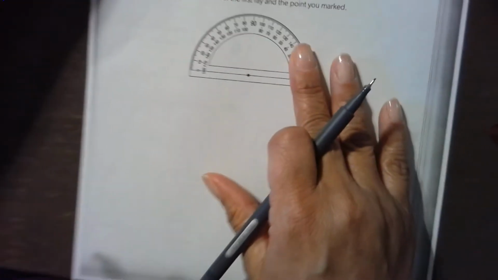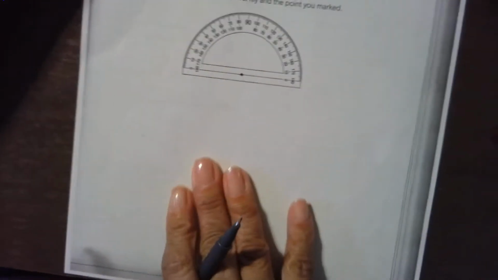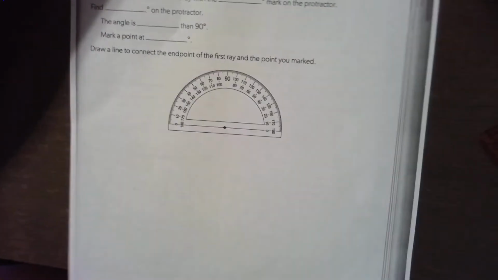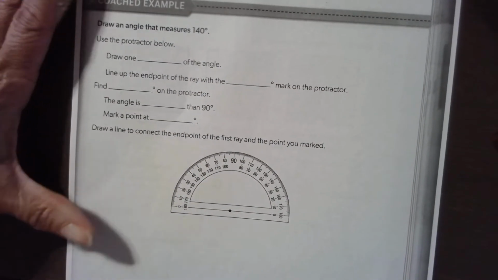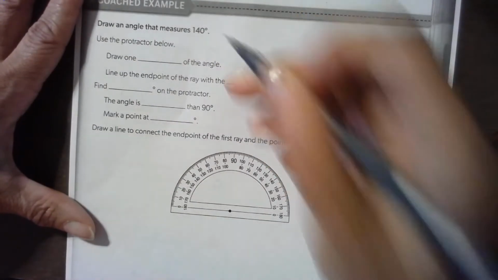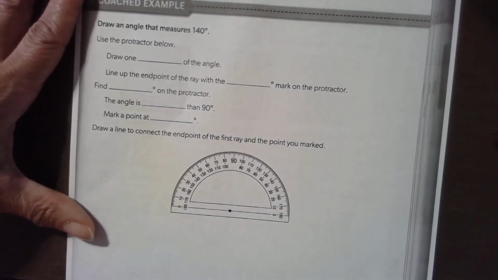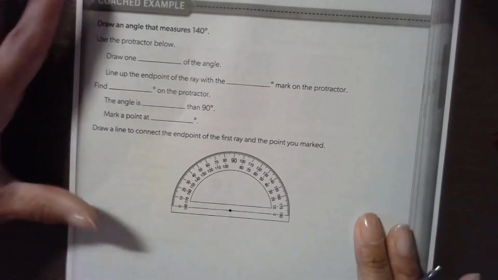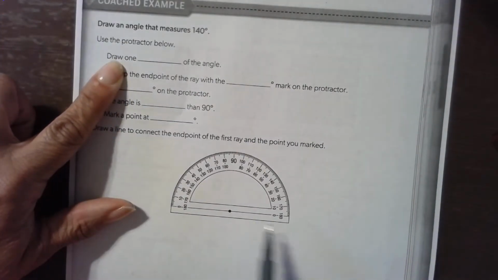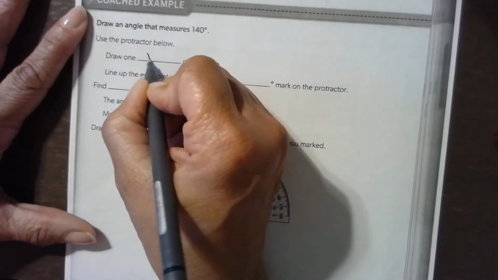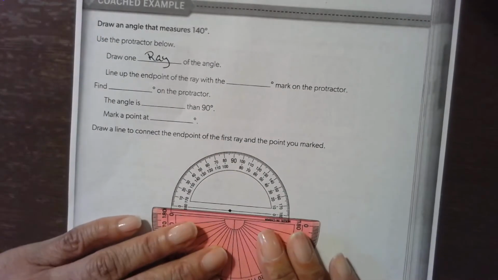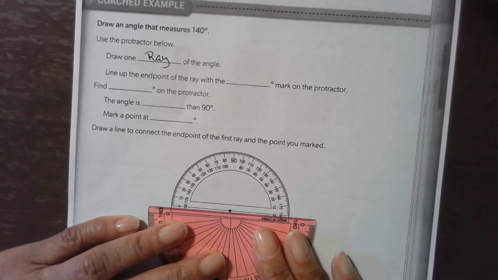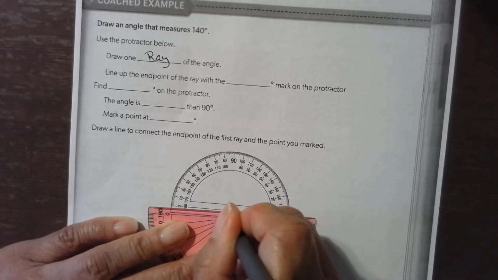We're going to look at our last coached example. So we're going to draw an angle that measures 140 degrees. We know 140 degrees is obtuse, so it's going to have to be a large angle. So it says use a protractor below, draw one, and it's going to be ray of the angle. I'm going to draw it in the other direction so we can see how to read the outside numbers too.